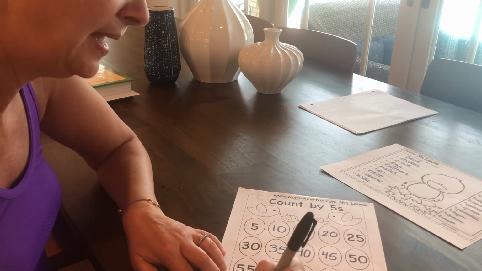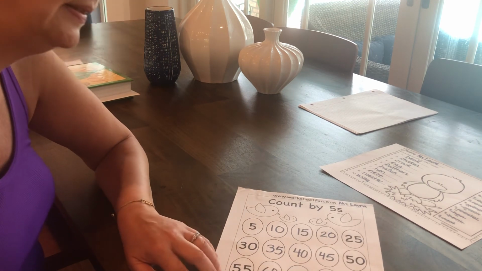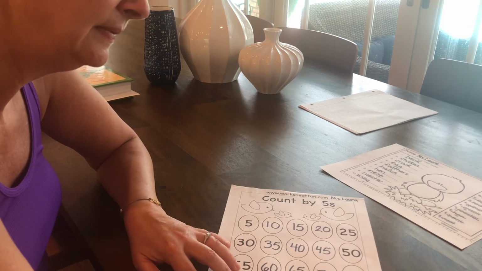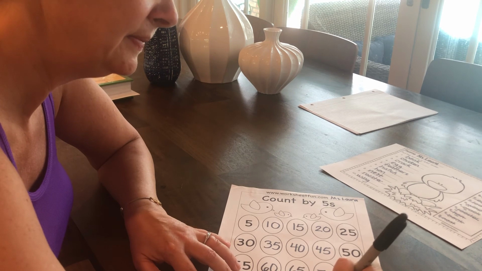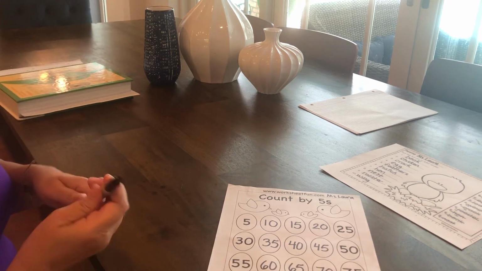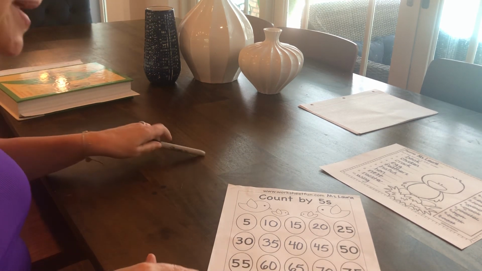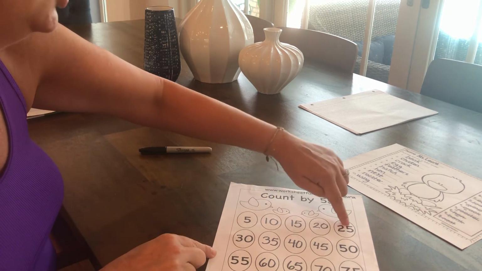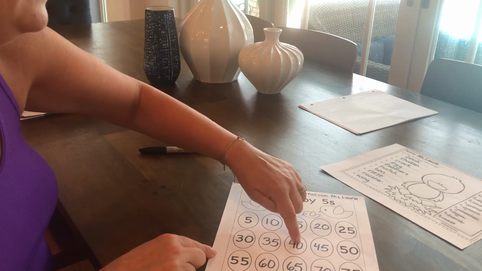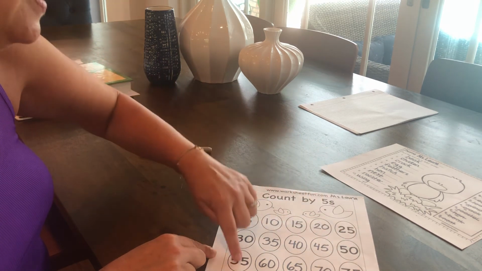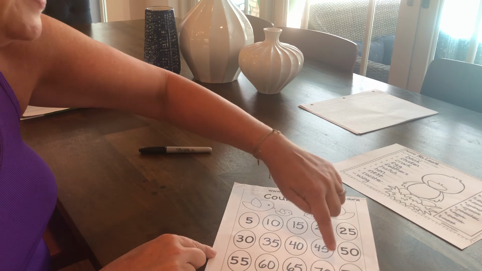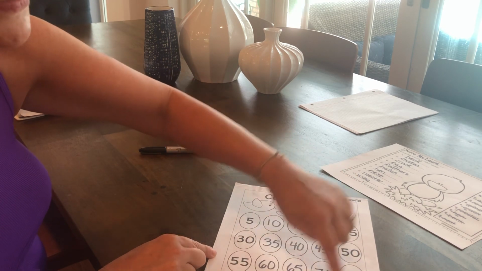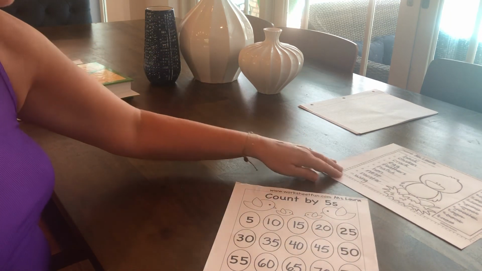So then we have 85, 90, and 95. See how they all end at either a 0 or a 5. So let's skip count to 100. We have 5, 10, 15, 20, 25, 30, 35, 40, 45, 50, 55, 60, 65, 70, 75, 80, 85, 90, 95, 100. There we go.